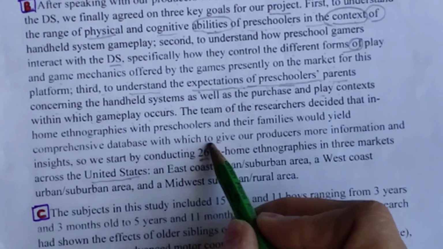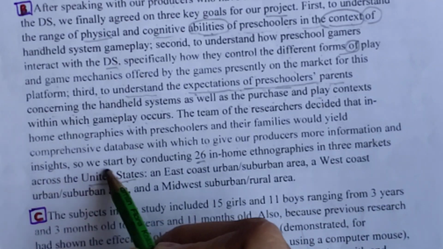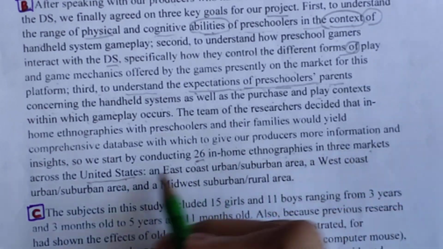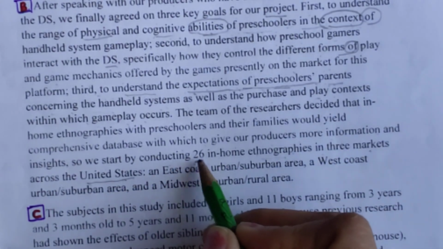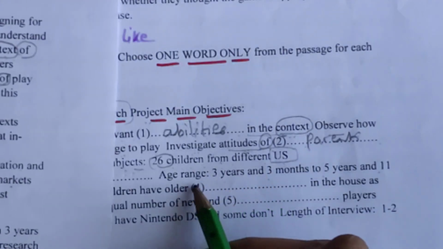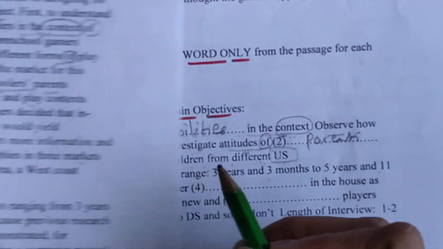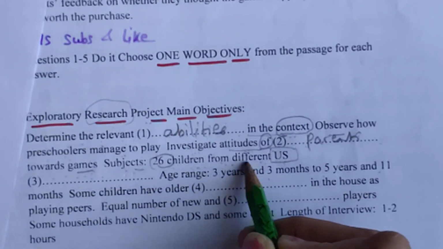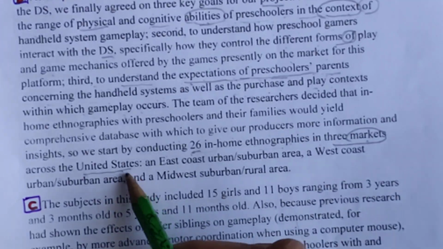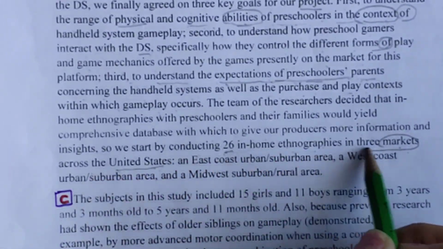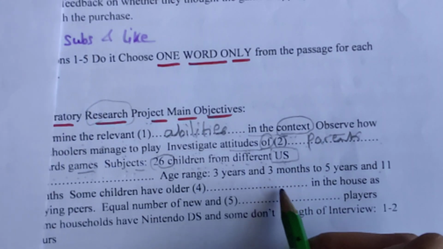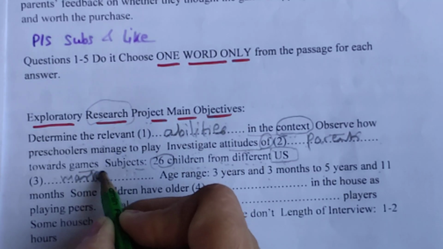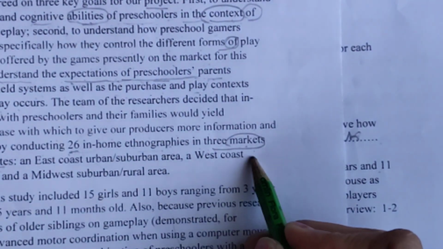So we wish to give producers more information and insight. So we start by conducting 26 in-home interviews in 3 markets across the US. This is also given. In-home means they have given 26 children from different US markets. Here you can see, in 3 markets across the US. Since it is given as plural, we will write markets.